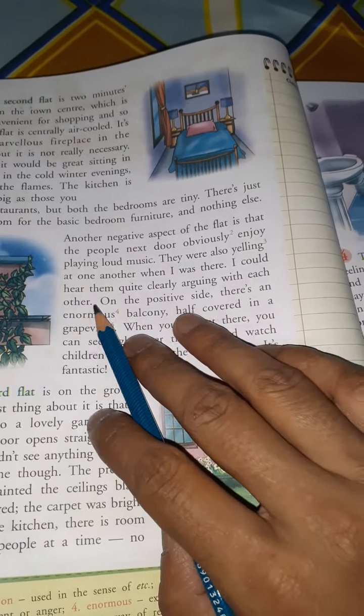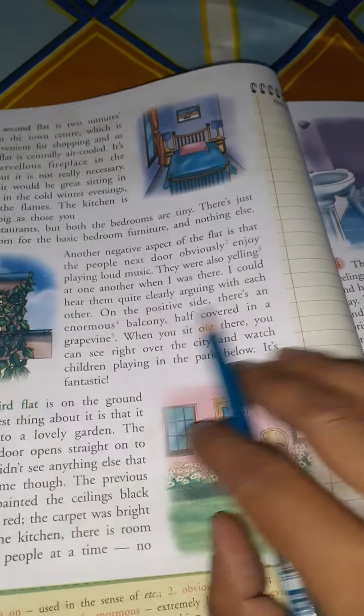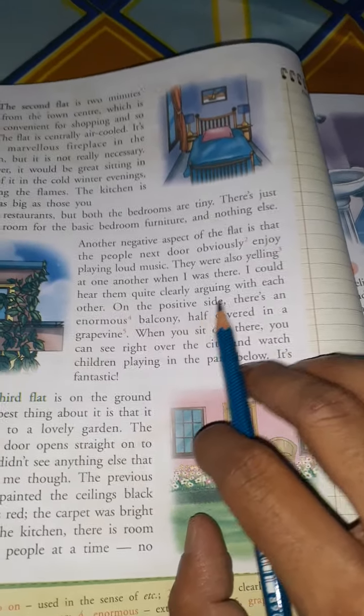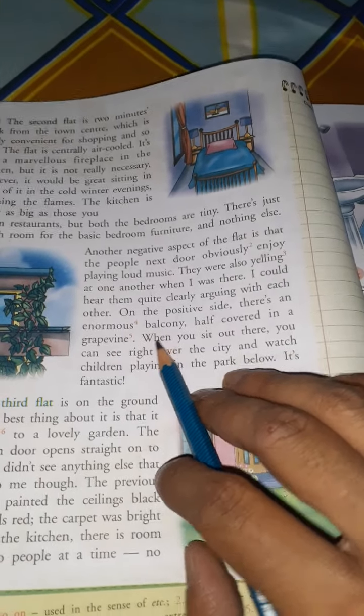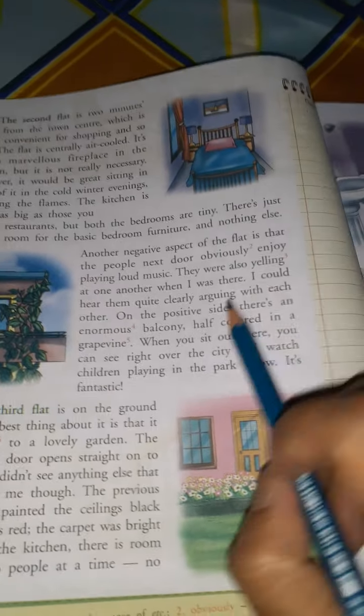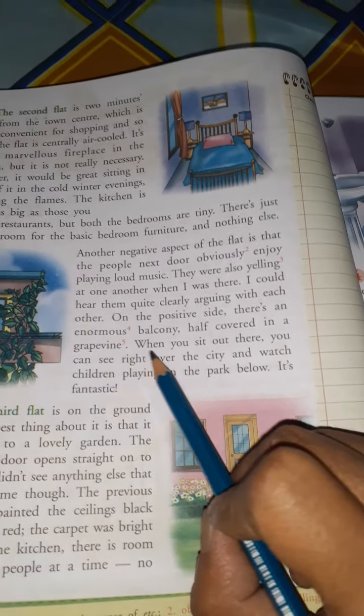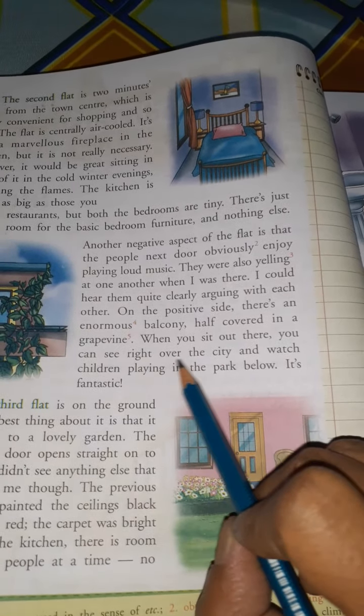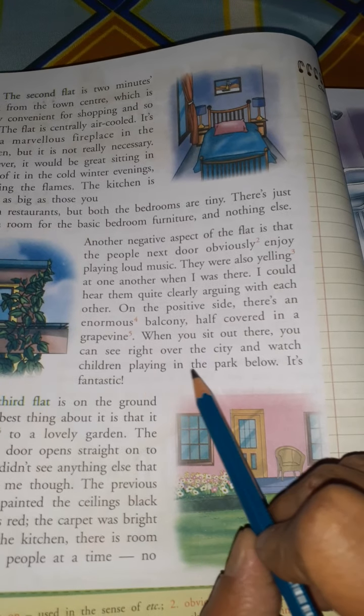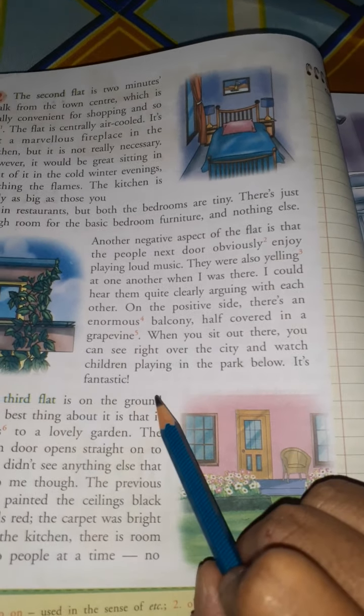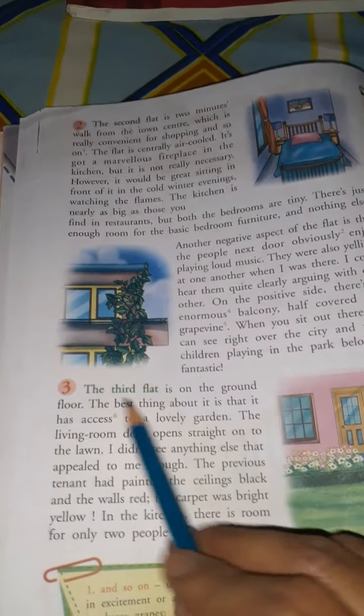When I was there, I could hear them quite clearly arguing with each other. On the positive side, there's an enormous balcony. Enormous means big. A balcony half covered in a grapevine. When you sit out there, you can see right over the city and watch children playing in the park below. It's fantastic.